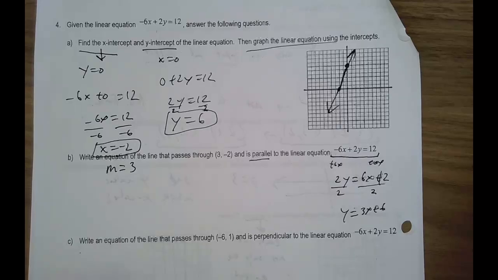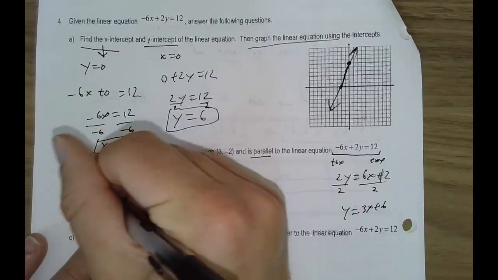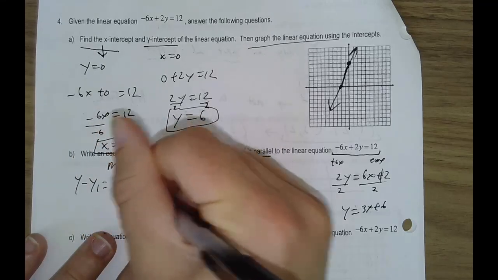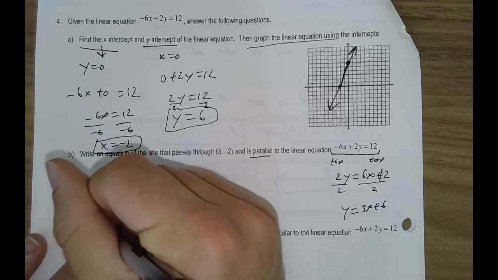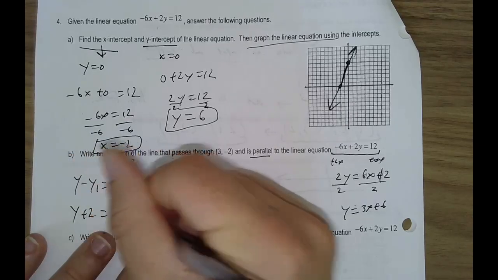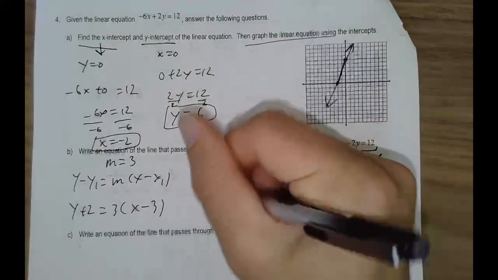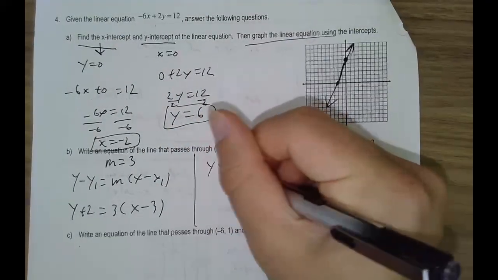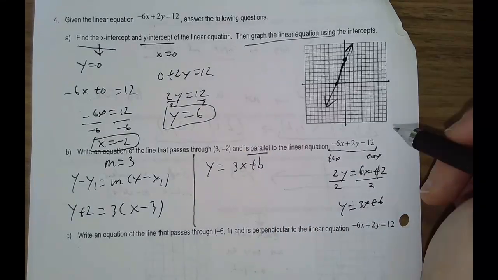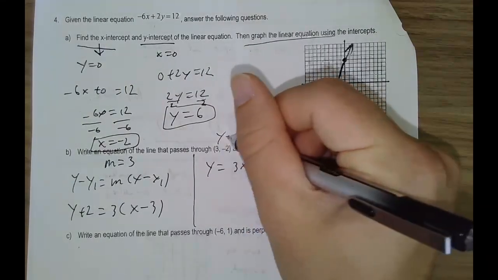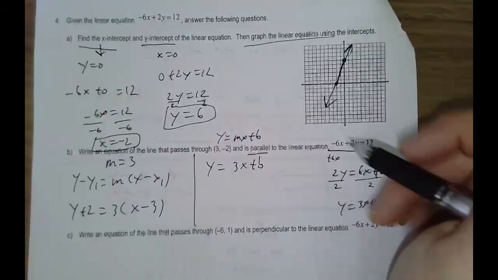Okay, and we can do this with point slope form. So one way with point slope form would be y minus y1 equals m times x minus x1. That would be y plus 2 equals 3 times x minus 3. That's one way you could do it, and that would be one correct answer. The other way you could do it is y equals 3x plus b, using y equals mx plus b form, and then solving for b by plugging in the x and the y.